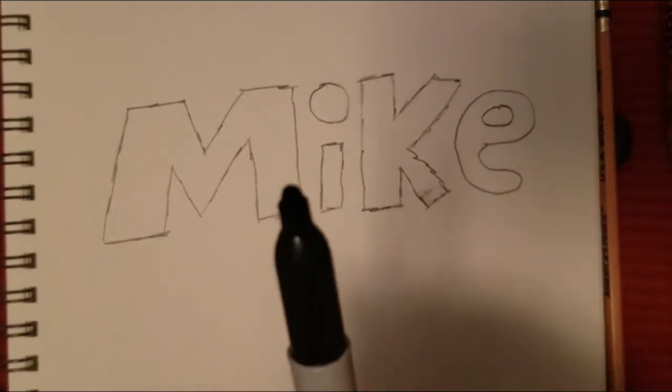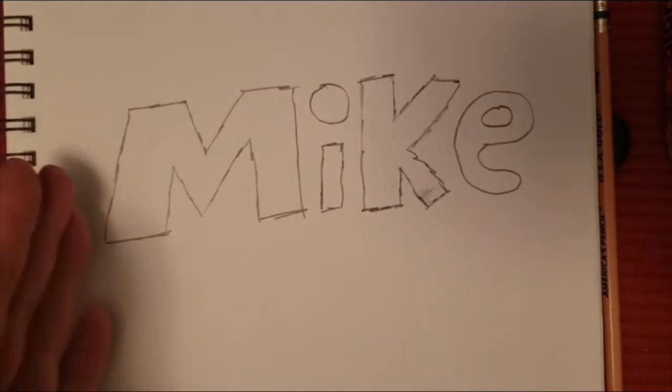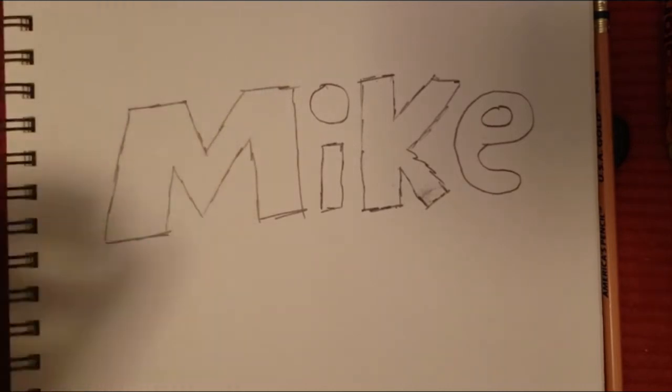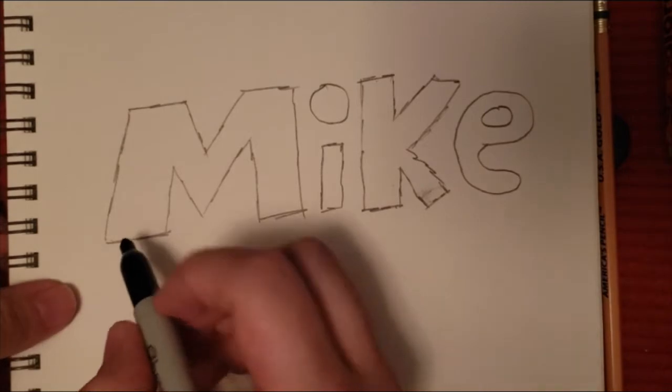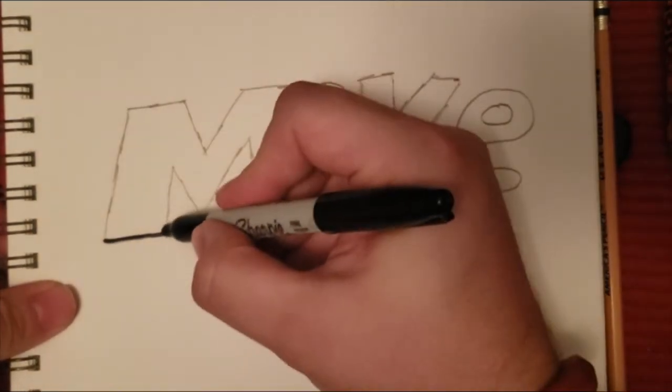But here's what we're going to do. We're going to uncap our Sharpie black marker, whatever we're using, and we are going to do lining. So lining is where you trace over your sketch along the lines of what you drew so that it pops out, stands out more. So as you can see, I'm basically tracing the lines I already made.